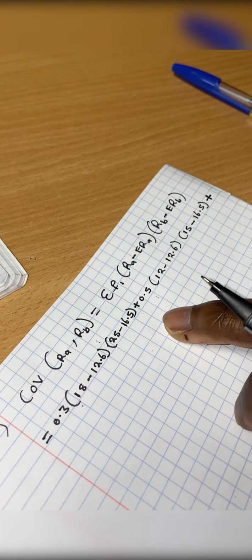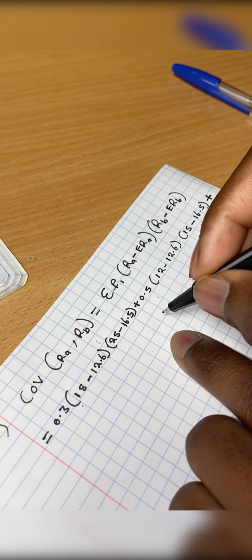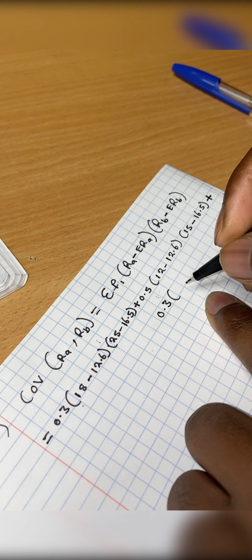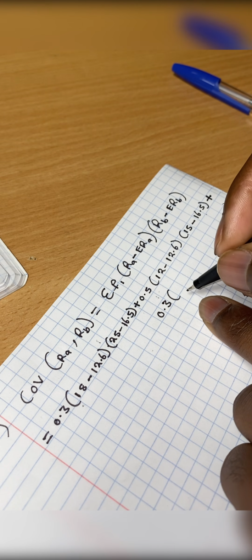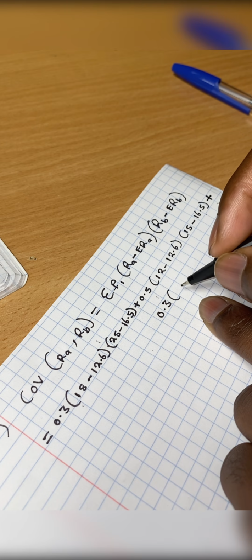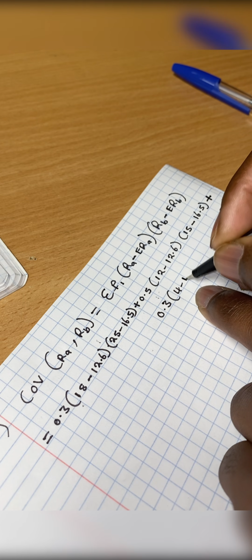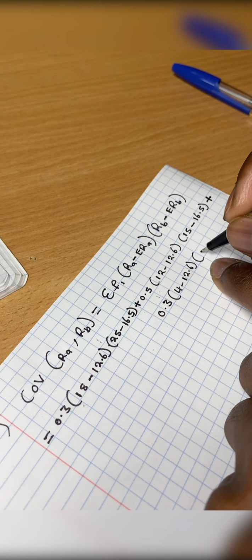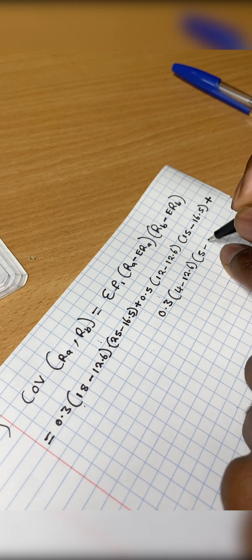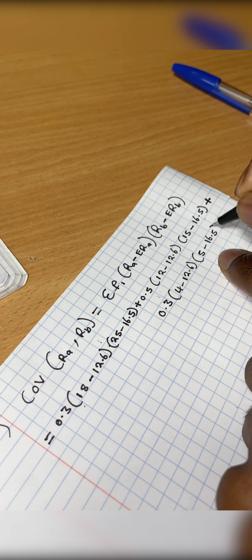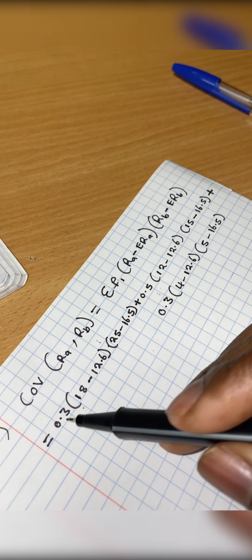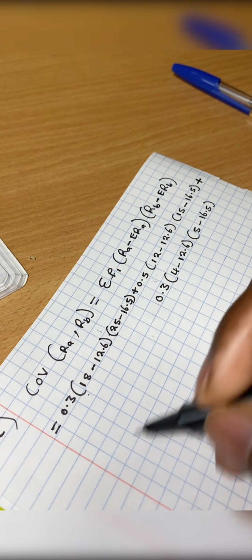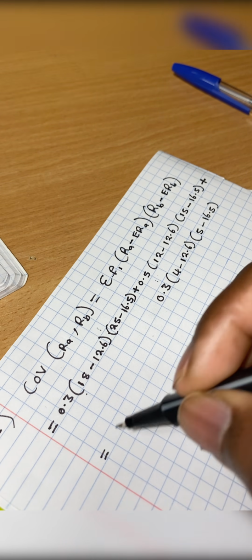Plus, when the economy is in recession. Our probability is 0.3. The return on A is 4% minus the expected return on A, 12.6. The return on B in recession is 5% minus the expected return on B, 16.5. So I can multiply what I have in each state, then add them to find the summation.